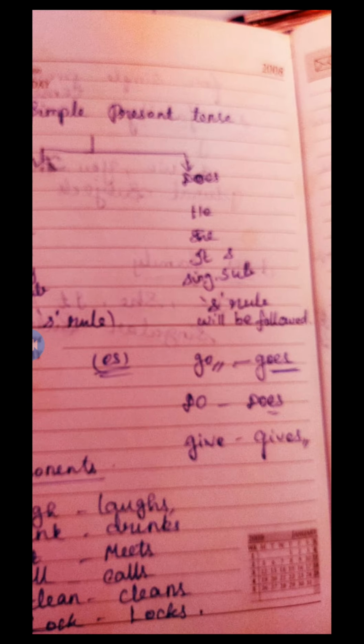Then listen, we have the does family also. Look at the does family: he, she, it and any singular subject. Singular means it mentions only one naming word. There is a condition in does family members. When we use these members in simple present tense, that means when we make sentences using does family members, we have to add s to the end of the verb.